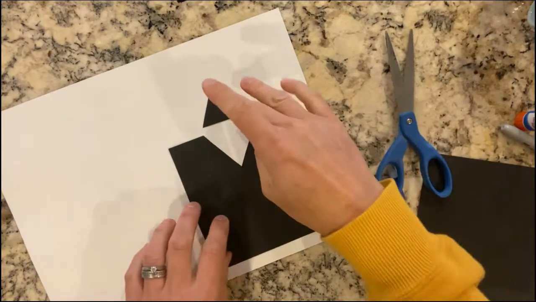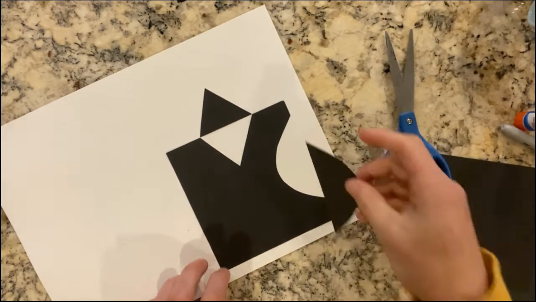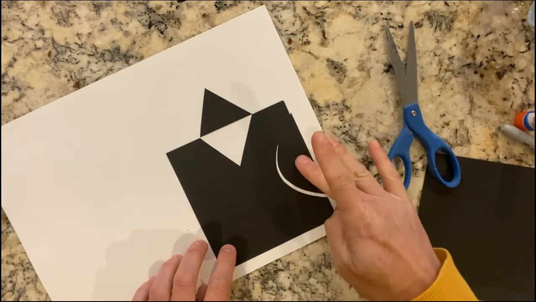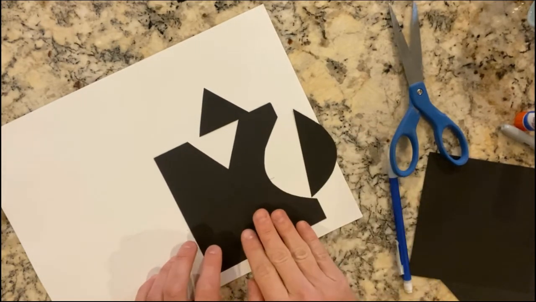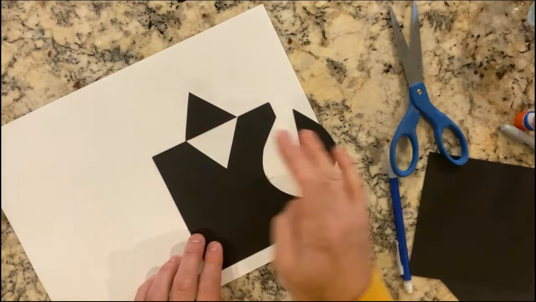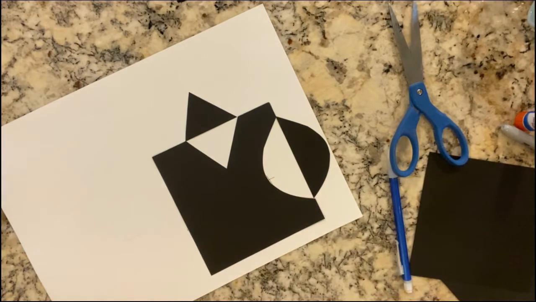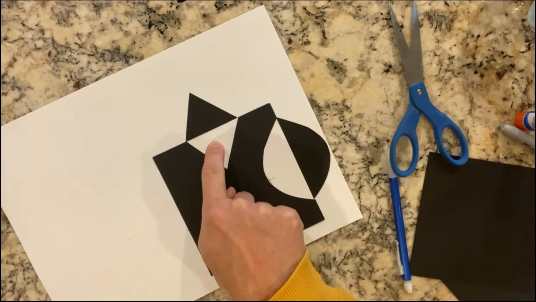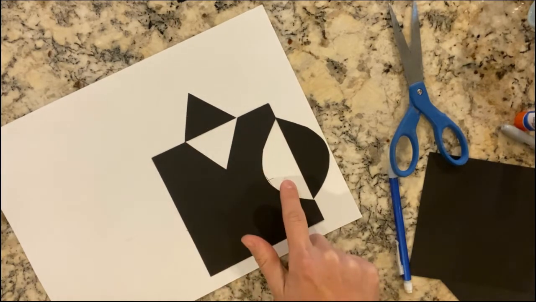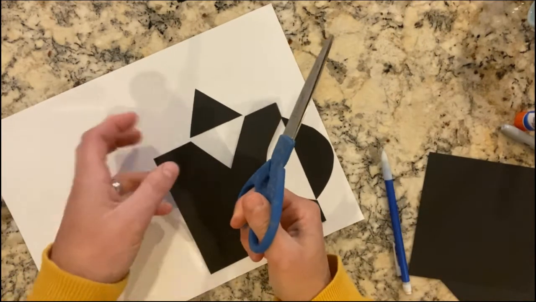Ooh, this is kind of cool. So here, I did a semicircle. Once again, I want to make sure it could fit like a puzzle. And when I do this, I'm trying to make sure that it can stay on my paper. So there again, I have removed paper. I now have a negative and I replaced it with a positive. Same thing here.